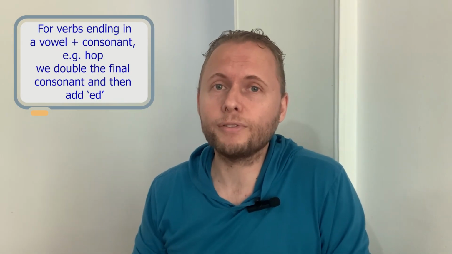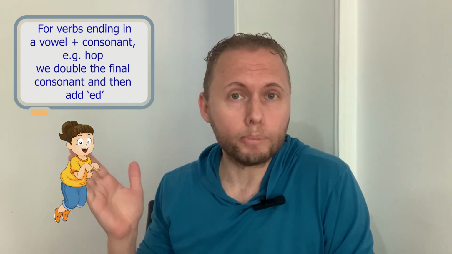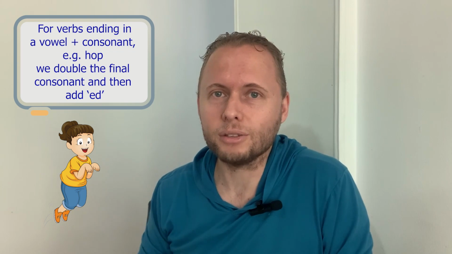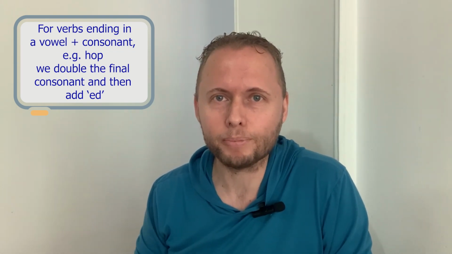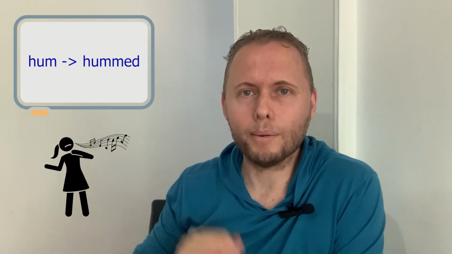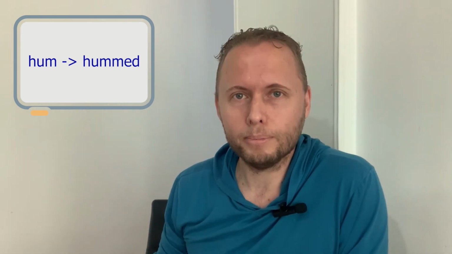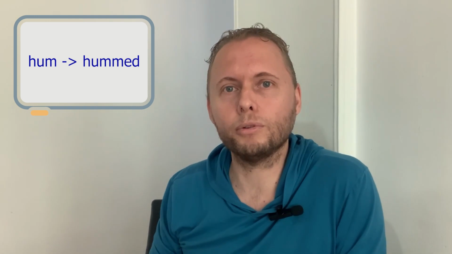The next rule is for verbs ending in a vowel and a single consonant. For example, hop. Now to change this verb to the past tense, we must double the last consonant before adding an ed. So hop becomes hopped. Double P, ed. Another verb, tap, tapped. Double P, ed. This verb hum, which means make a sound with your voice without actually speaking. For example, hum in the past tense would be hummed. Double M, ed. So we've doubled the consonant before adding the ed.